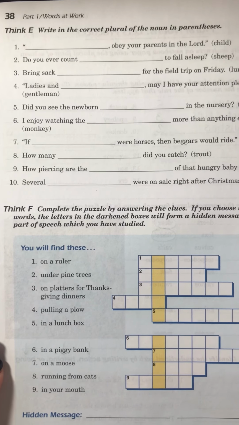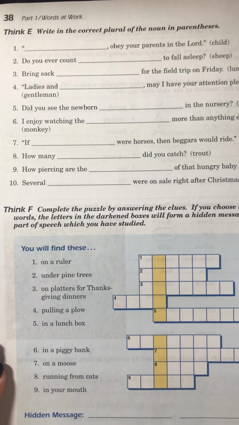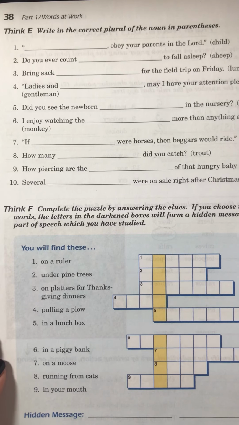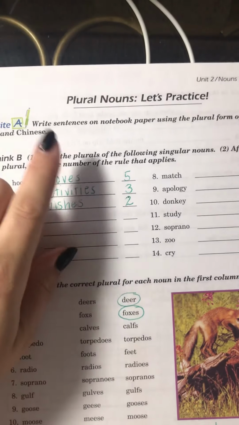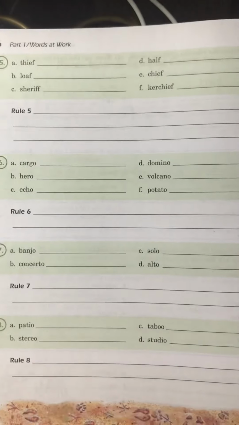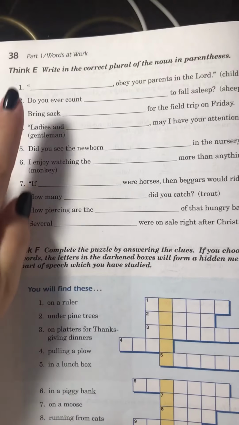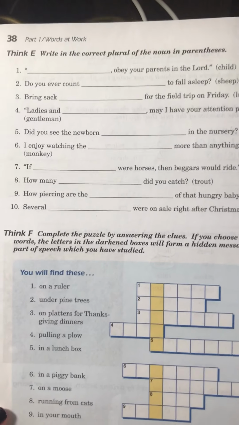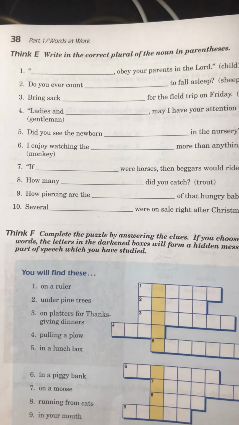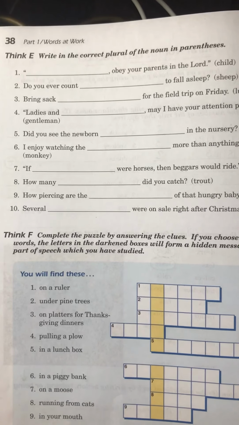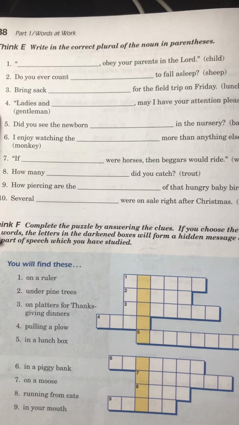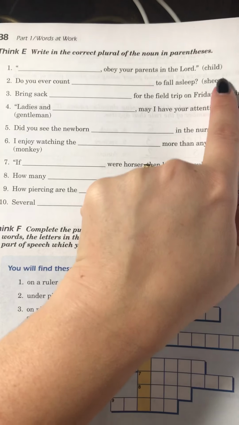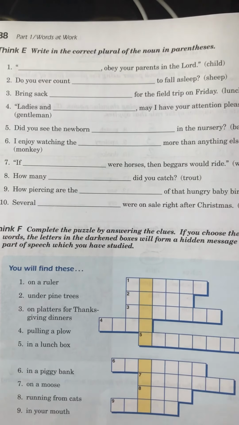And here for our language arts assignment for Monday, we're on page 38, and we are just continuing on from our lesson from Friday. We started learning about plural nouns and practicing. This page today, page 38, isn't anything new. We're going on to Think E. We're just continuing to practice our plurals, and it says to write the correct plural of the noun in the parentheses. As you read these sentences, you're going to focus on the word in parentheses next to it and just write the plural, more than one.